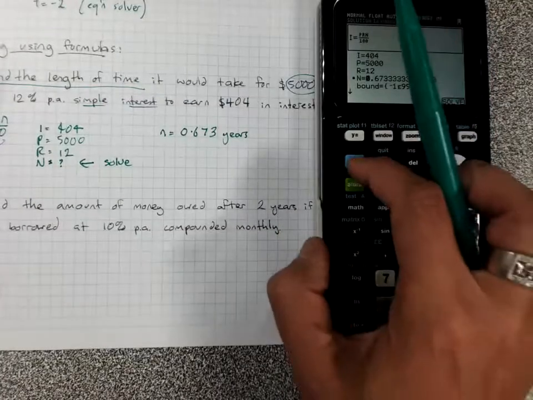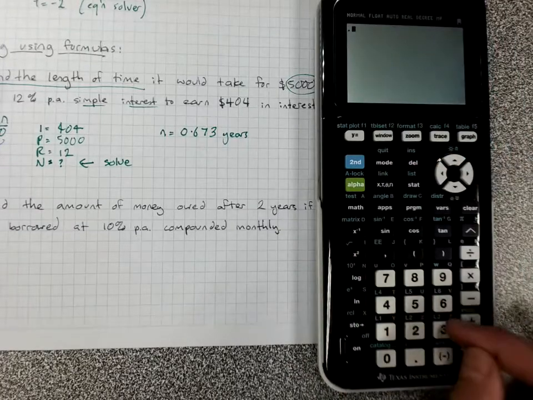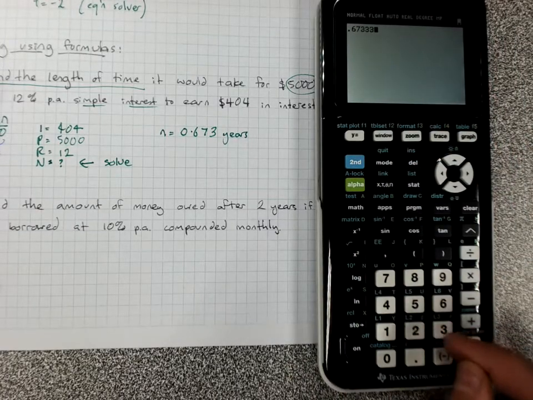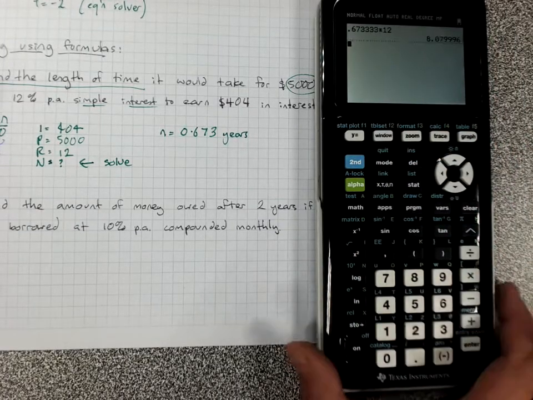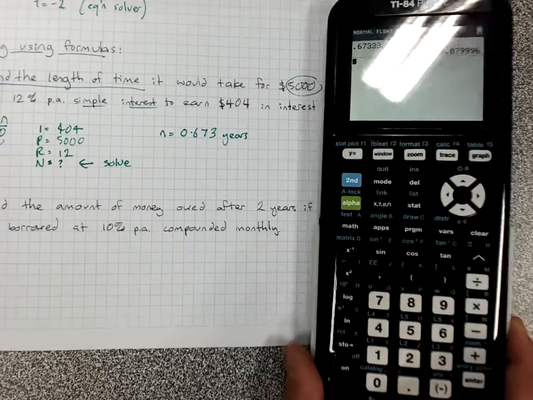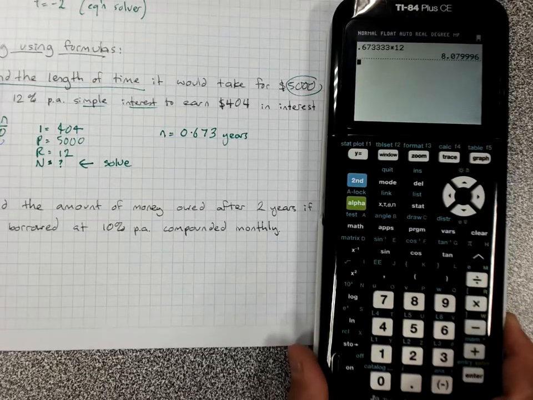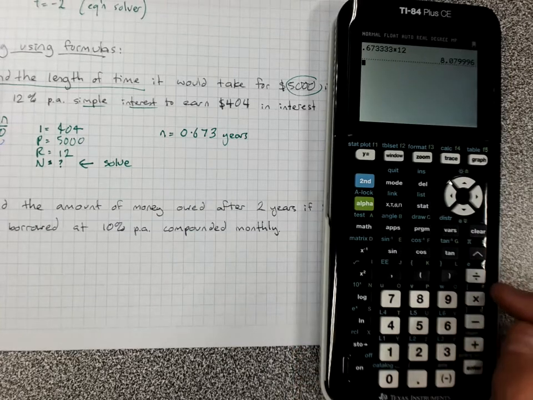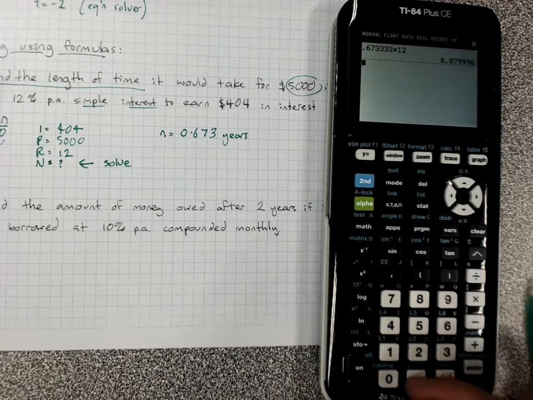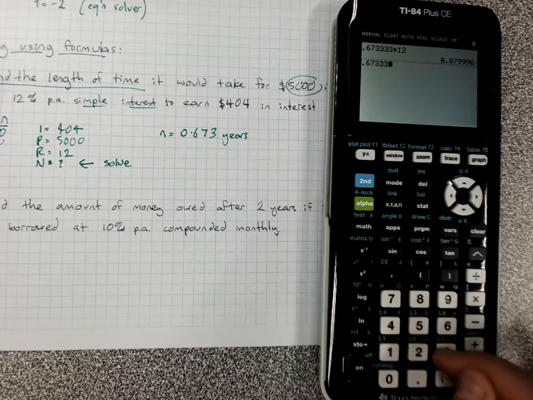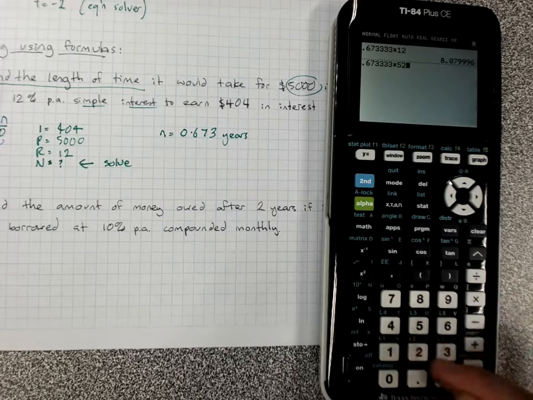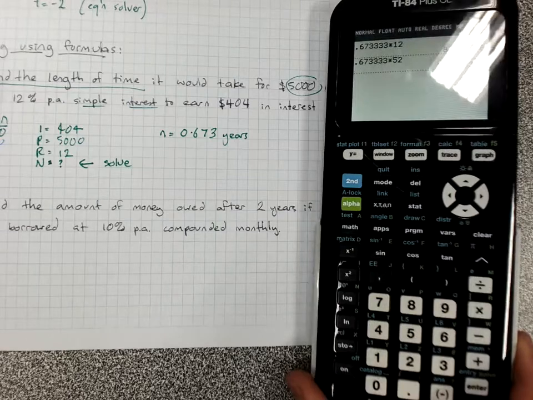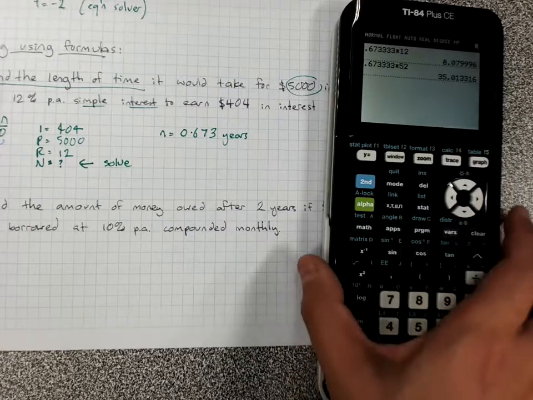Let's have a look at what it looks like in months. 8.08 months, sure. Or if we had done weeks, 36 weeks.